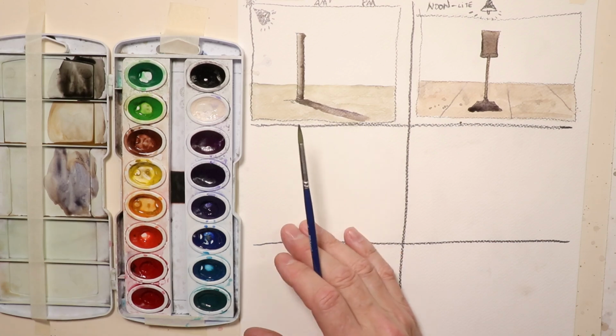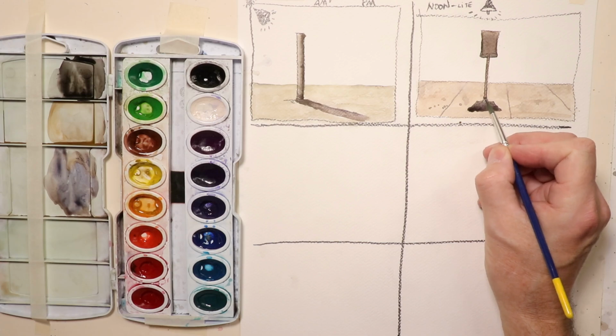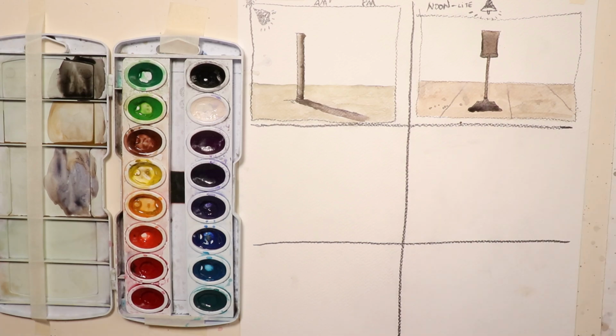Okay, all right, so we're going to come back in just a second. We'll get started with another few light scenarios for our paintings, and we'll be back in just a second.